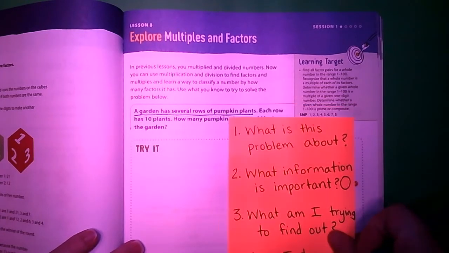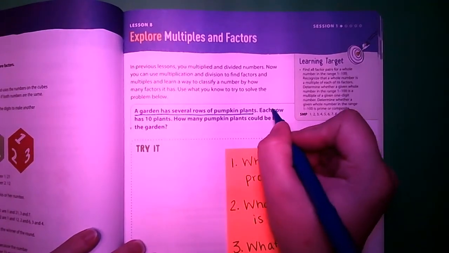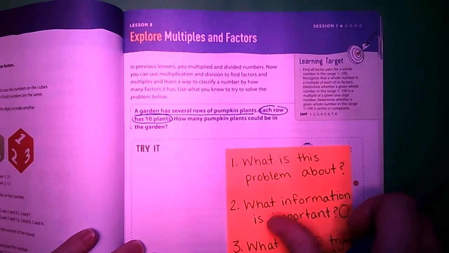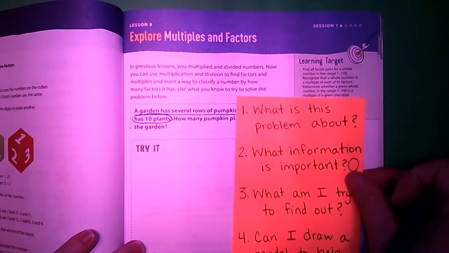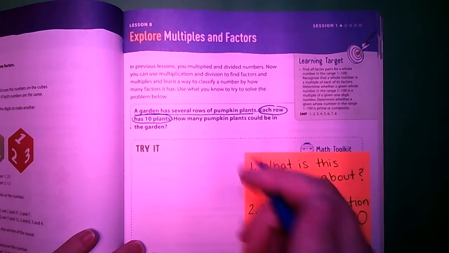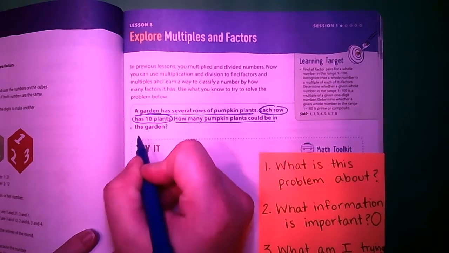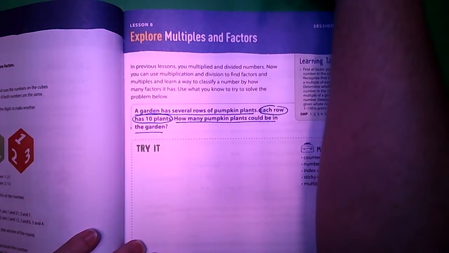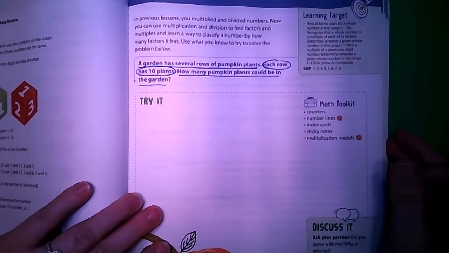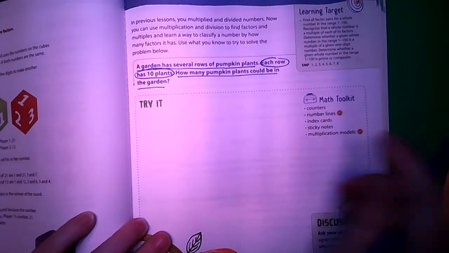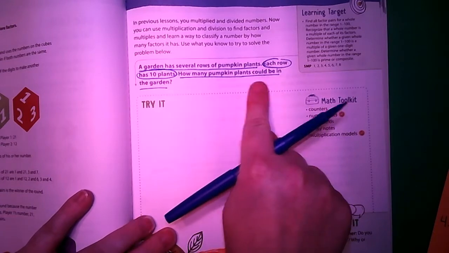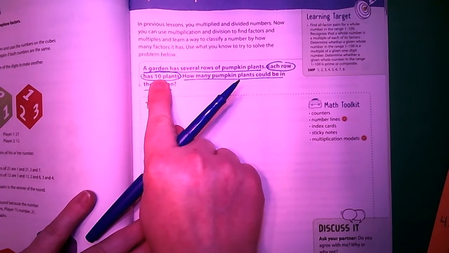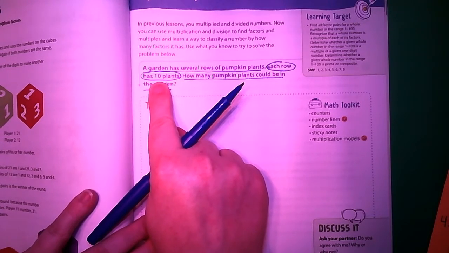What information is important? Well, it's important to know that each row has 10 plants, and what are we trying to find out? We are trying to find out how many pumpkin plants could be in the garden. Can I draw a model to solve this problem? Yes, I can. So we're going to draw a model to help us here. It tells us that we have 10 plants in each row, but it does not tell us how many rows of plants we have.